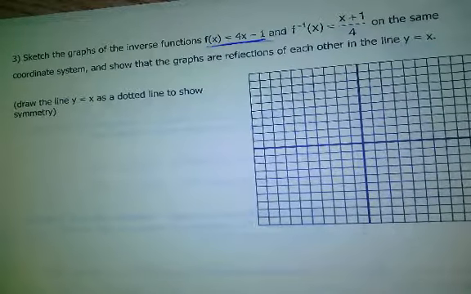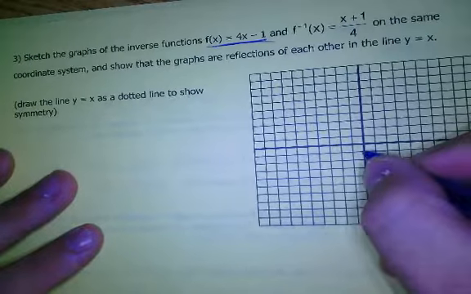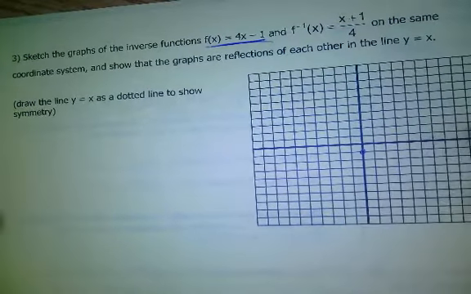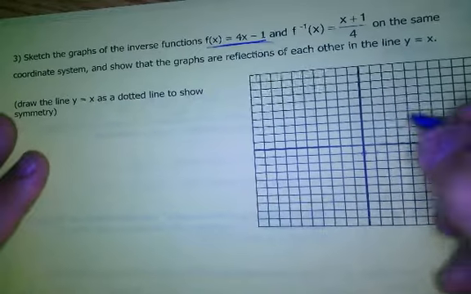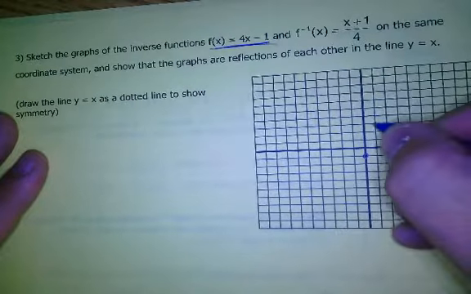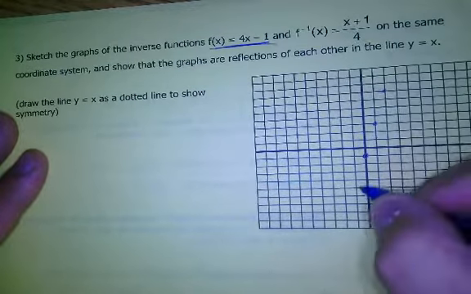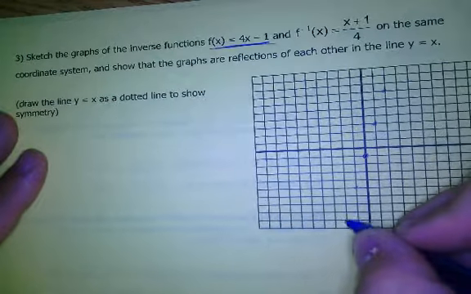Let's start with the y-intercept first. What's the y-intercept? -1. I'm going to rise 4 and then over 1, always to the right. And then you go the opposite way.